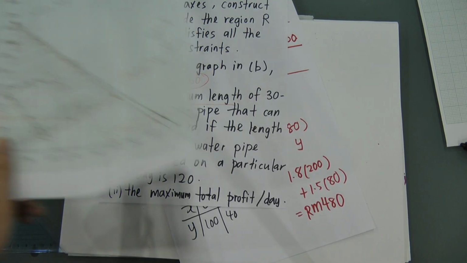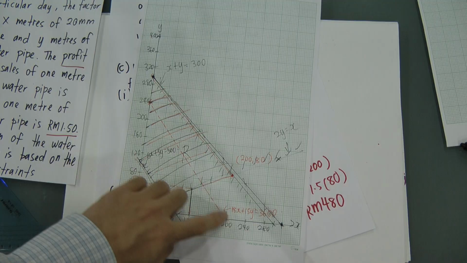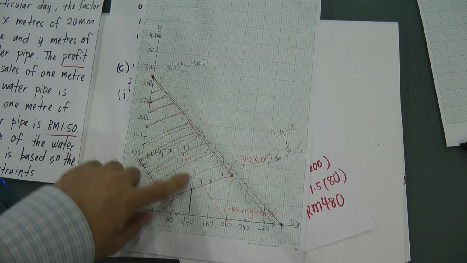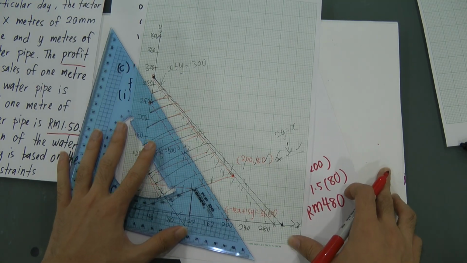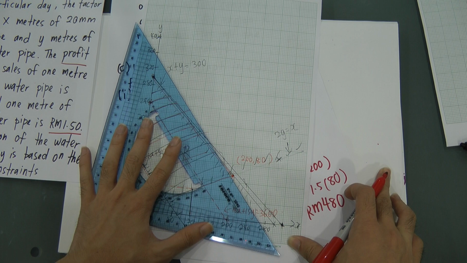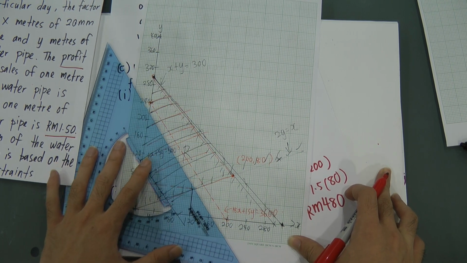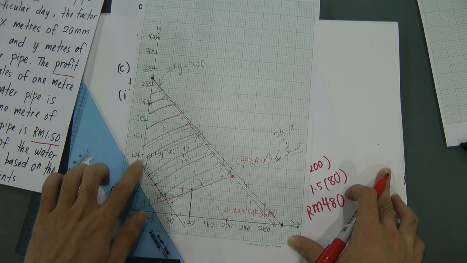So in order to get that, you must draw out what we call the objective function line, and then you randomly give this line one number. If you want the maximum, you just move up and make sure the last coordinate you touch is the maximum. If you want the minimum, you just move down, and the last coordinate you touch on the shaded region will be the minimum.